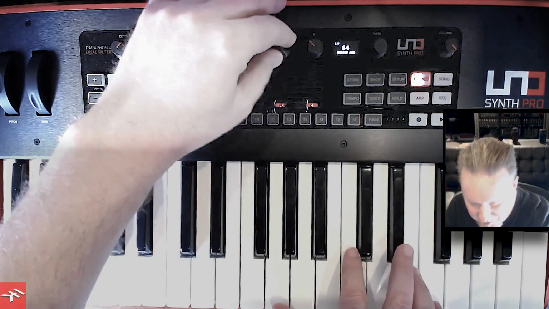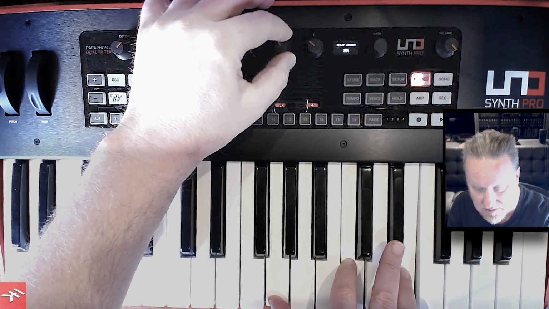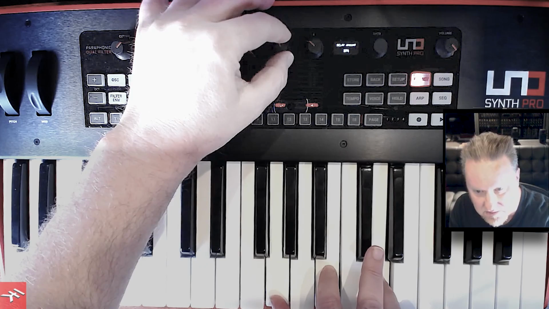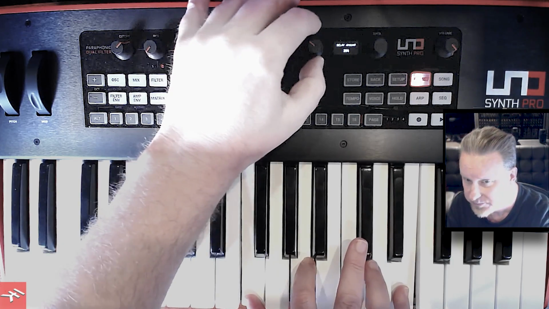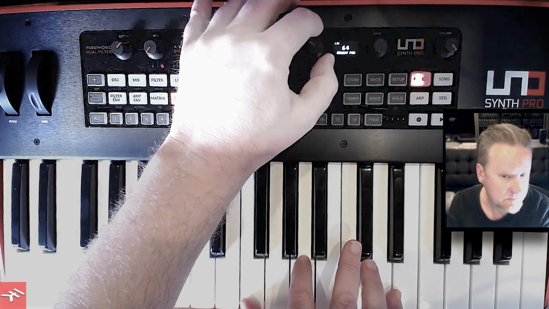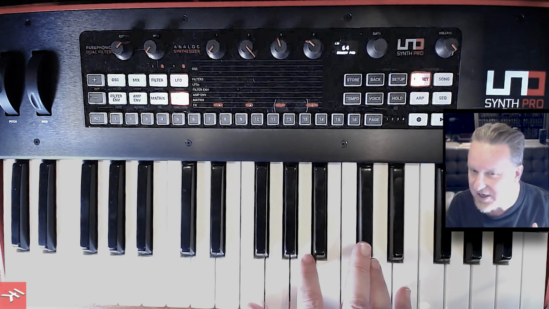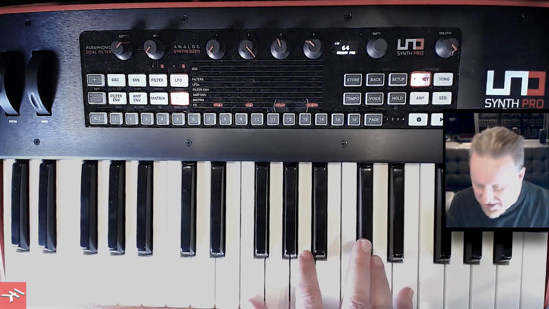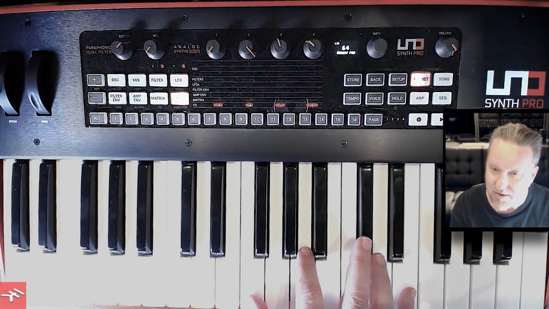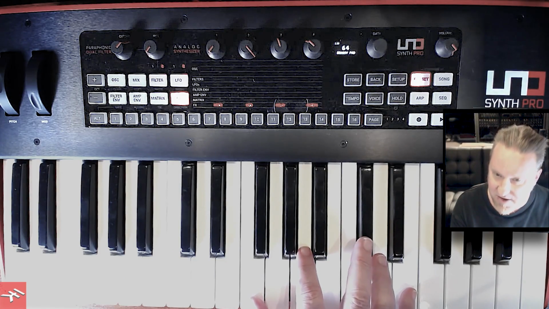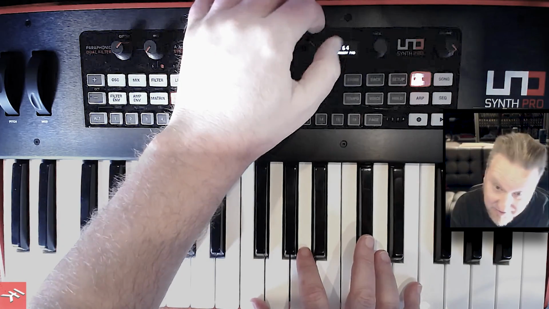All right, we can add in a little bit of delay for dimension. Nice subtle stereo delay, and it's low pass filter to make it sound a little more analog. And then there's reverb. This is a brand new reverb that was developed for Amplitube 5 and also appears in the Mixbox software and here in the UNO Synth Pro.